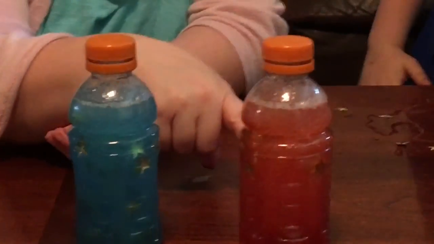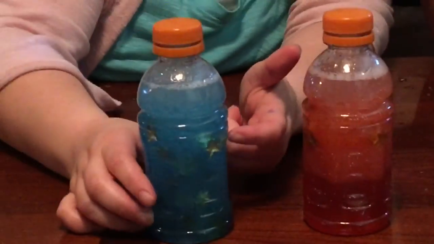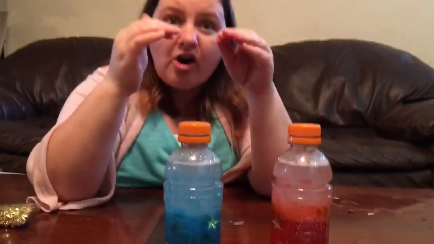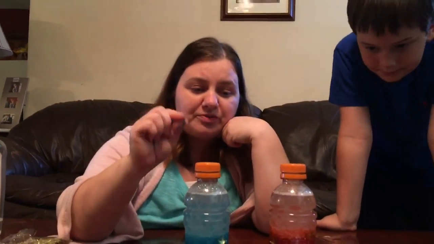Ian's is seeming to separate faster than mine is. But do you see all the tiny little bubbles in here? And how the water is going up in between those bubbles? That's because of the density of the water versus the oil. Or I should say the water's going down. And it's because the molecules in the oil are so big that the water molecules are falling in between the molecules of the oil because the molecules in the water are so small.